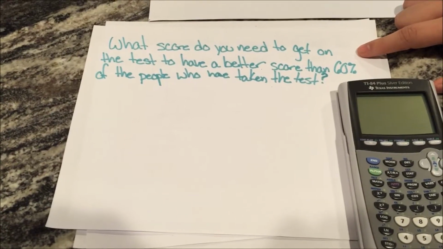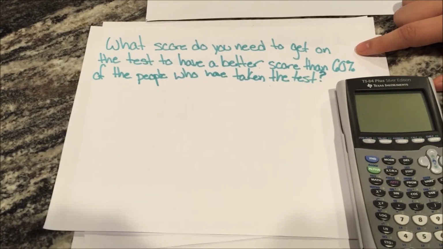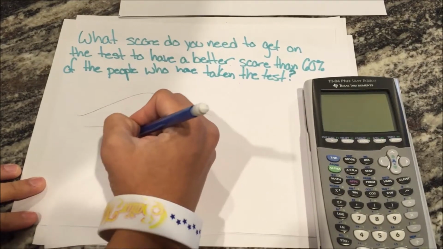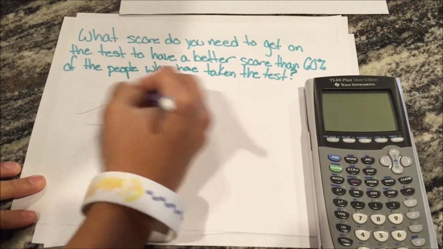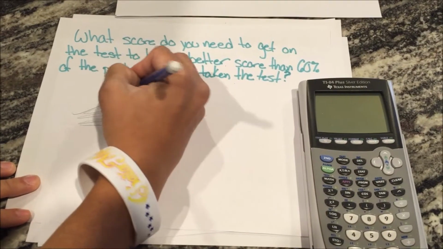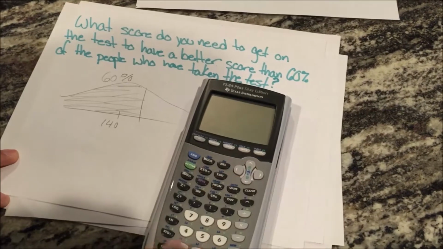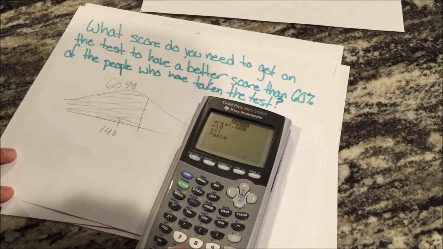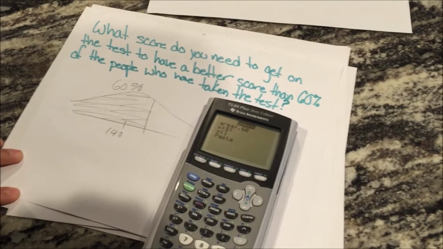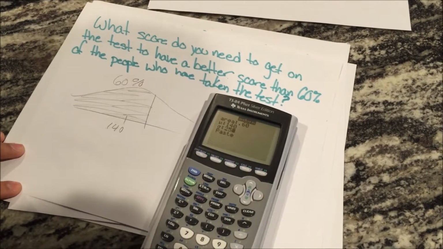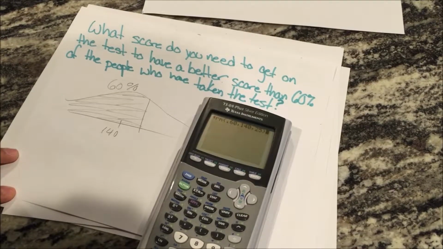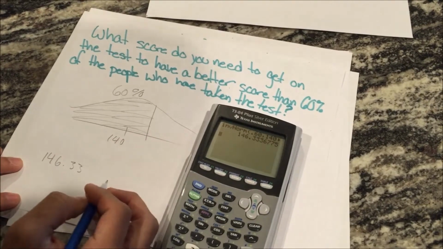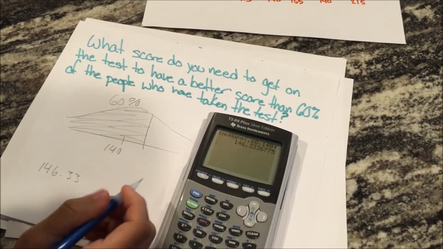So now it asks us, what score do you need to get on the test to have a better score than 60% of the people who have taken the test? So you're going to start out drawing your curve, labeling 140 as your mean, and you're going to find 60% underneath the curve. To do this, you're going to go into your calculator, second vars, inverse norm. Your area is going to be 0.60 for the 60%, your mean is 140, and your standard deviation is 25. 146.33 is the score that you'll need on the test to score higher than 60% of the people.